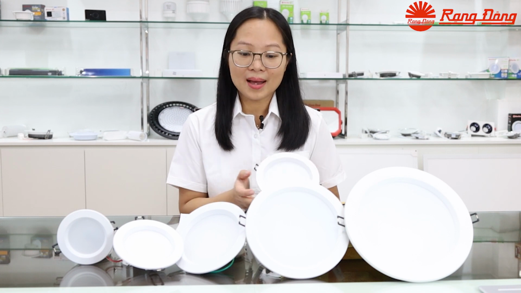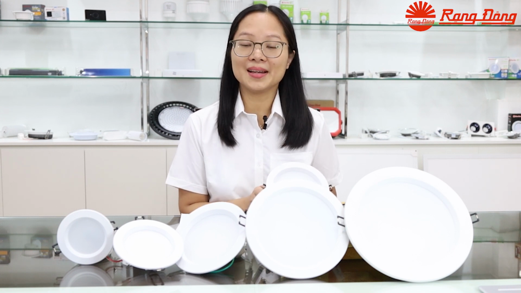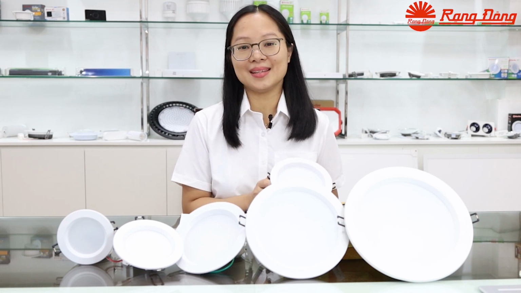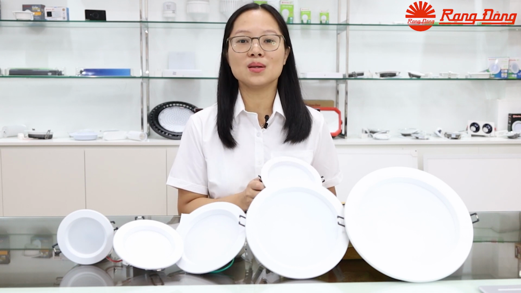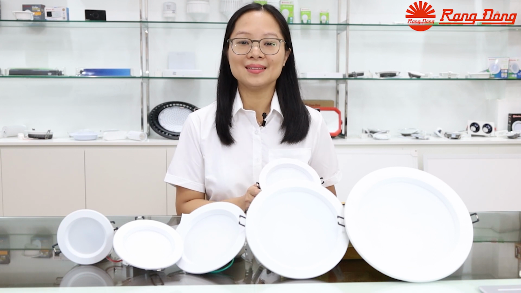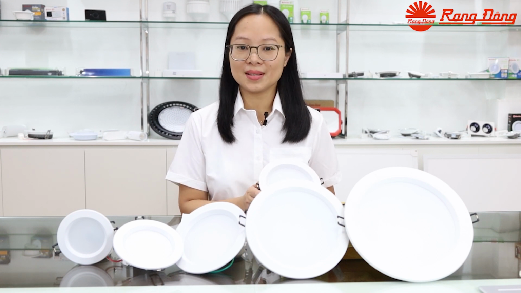The downlight in this video also passed the KC and KS certificates, and it also passed the EMC requirements. So we can satisfy you with the stable function and stable performance of the downlight during its operation. That means no flicker, no electromagnetic interference, and no electromagnetic noise.